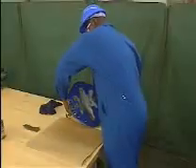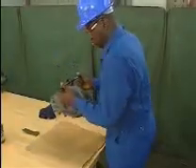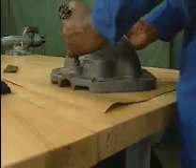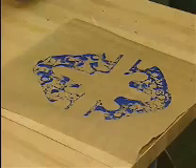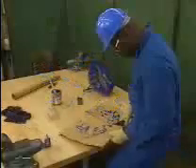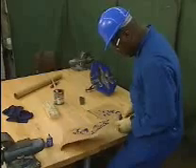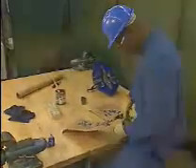a type of dye called bluing. The mechanic places the upper half of the casing onto the gasket material and presses down firmly. As he carefully removes the casing, some of the bluing transfers to the gasket material, creating a pattern. The mechanic uses snips to cut the gasket material, following the pattern.